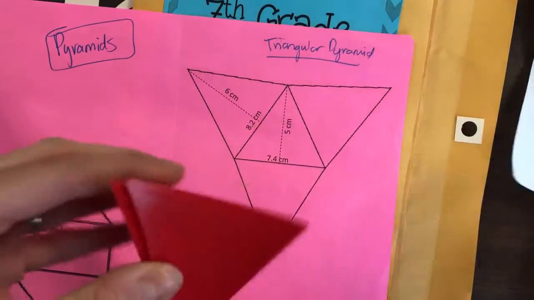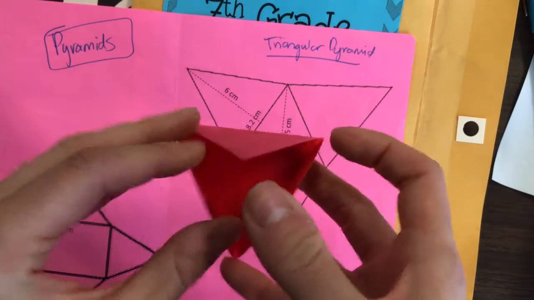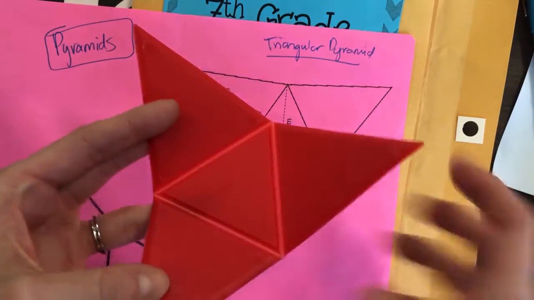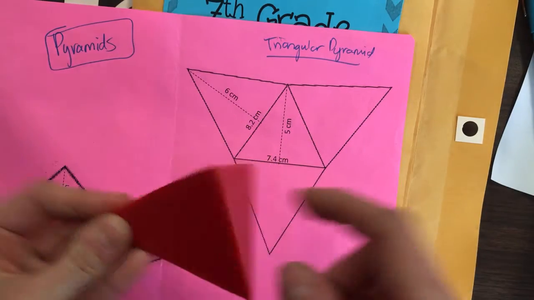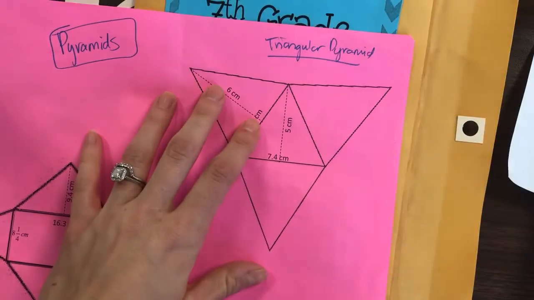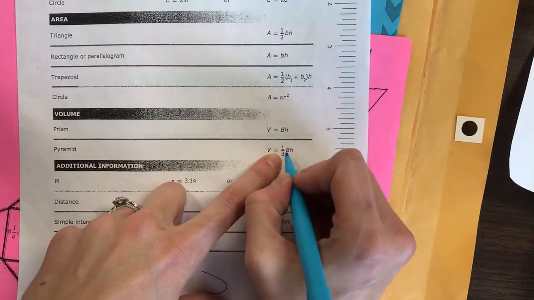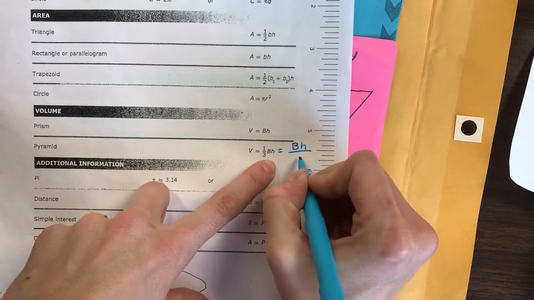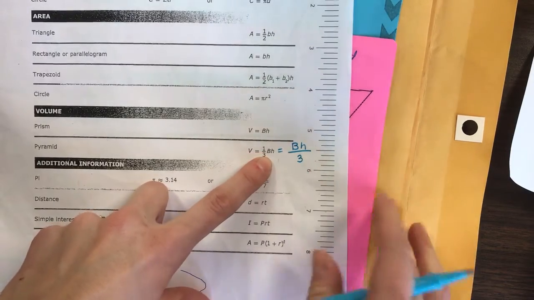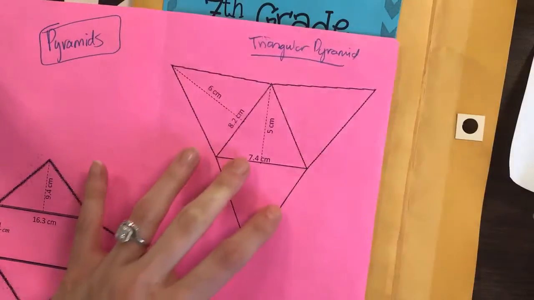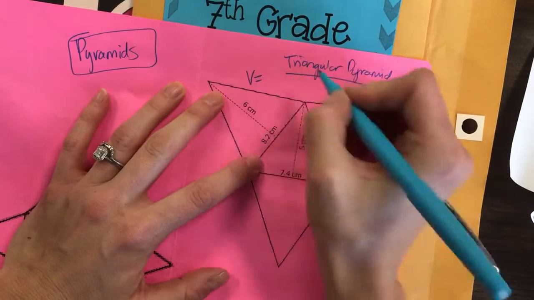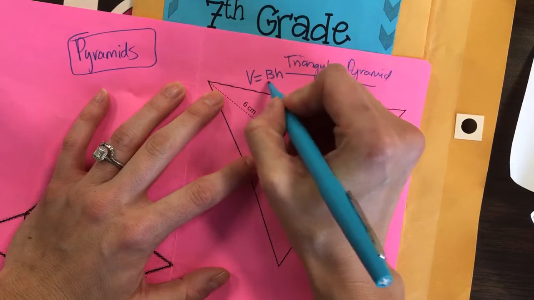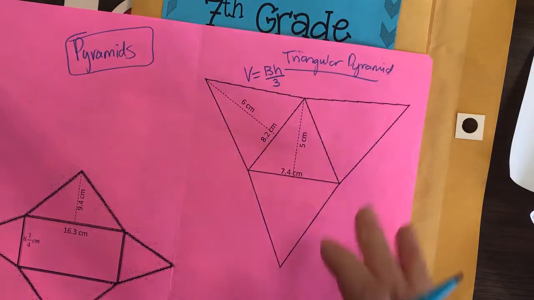So my base is actually a triangle also. So we unfold that, and there's my base. Okay, so let's look at our formula chart and figure out what the volume formula is. So volume of a pyramid, 1/3 capital BH. So in our mind, we want to see it as base times height, area of the base times height, divided by 3. That's a little bit easier to manage for us. So volume equals area of the base times height divided by 3.